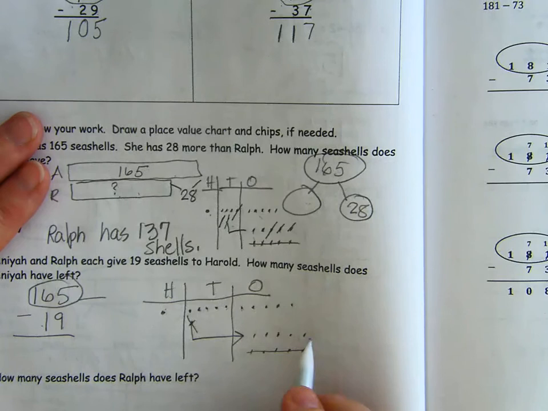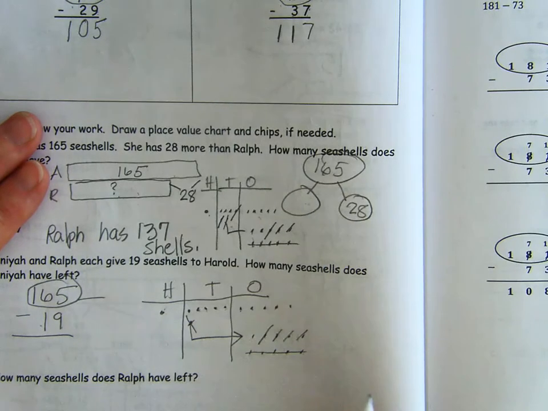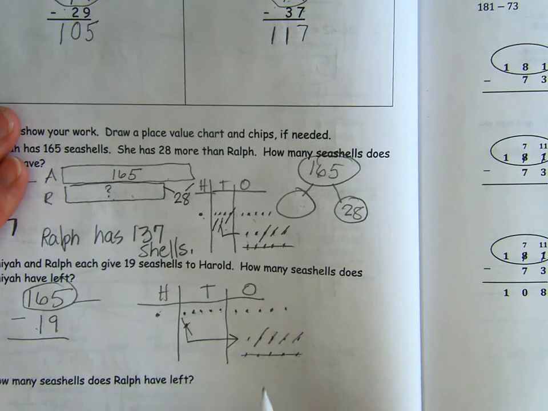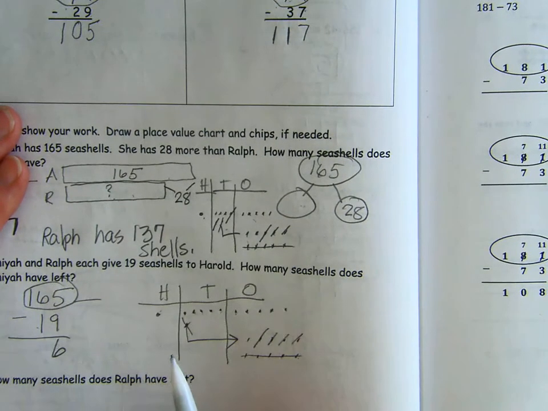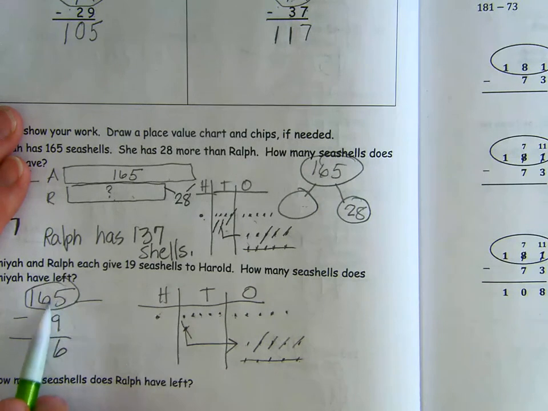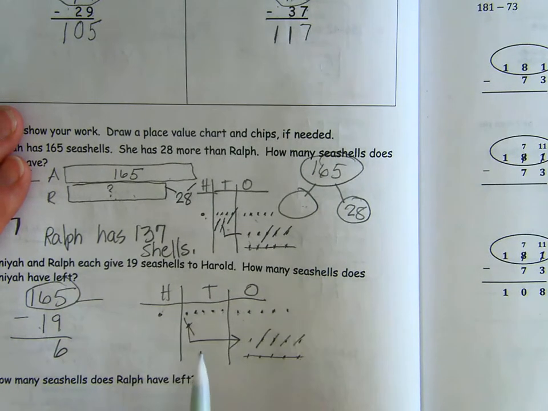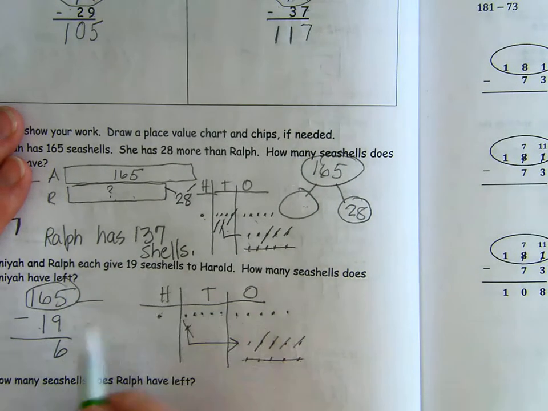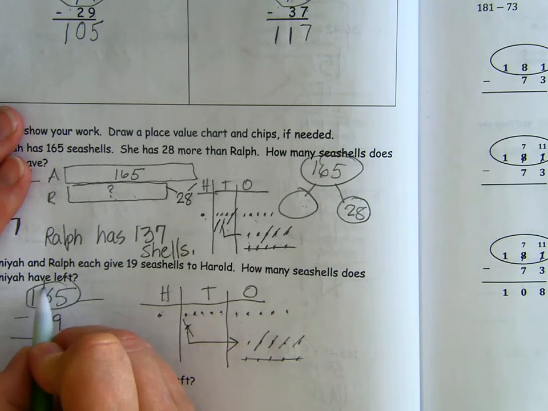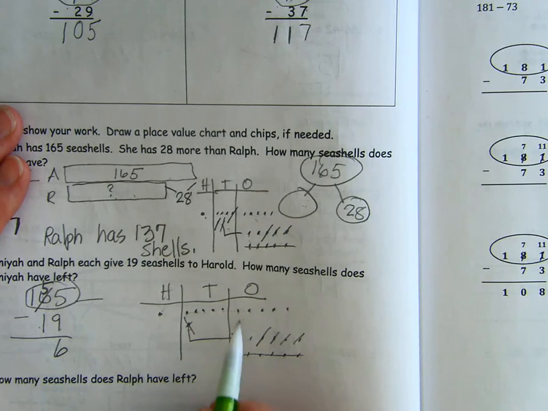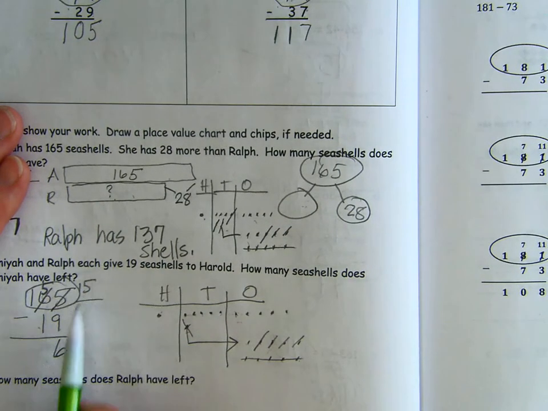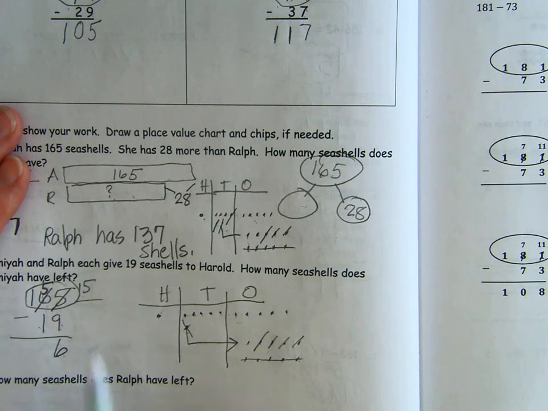I'm going to take away 5, 6, 7, 8, 9. And now I have 5 and 1 left. So that is 6. I forgot to change my numbers. My numbers still have to look like this or I'm going to make mistakes. So I no longer had 6 tens because I unbundled one. I have 5. I no longer have 5 ones. I have 15. So 15 minus 9 is 6.